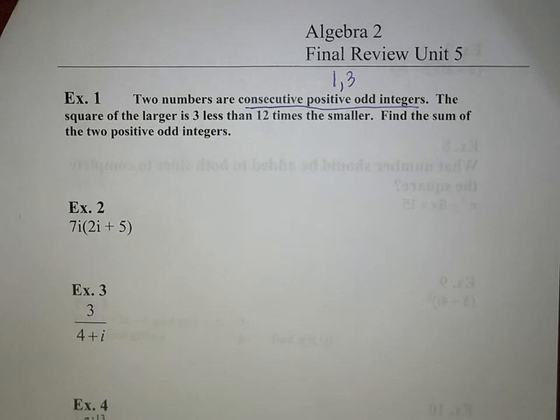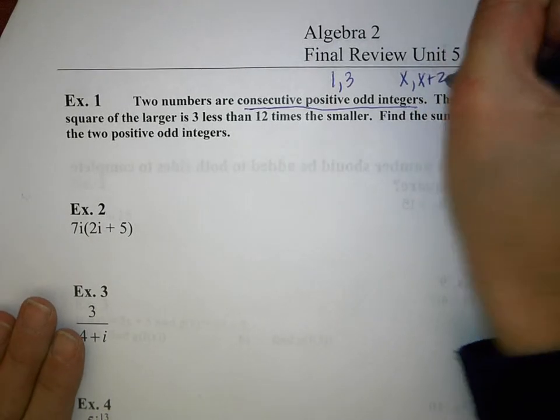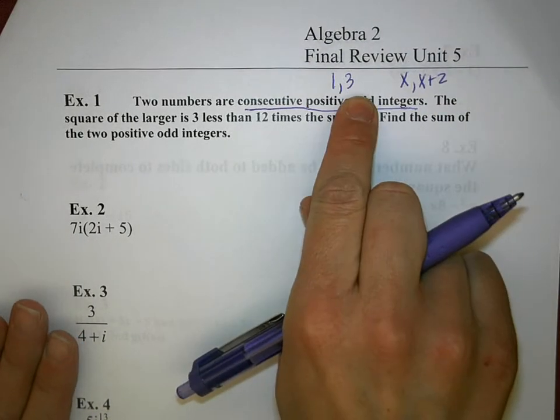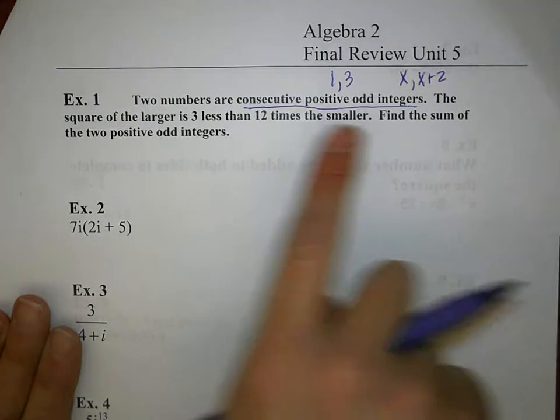Okay. So, but if we're talking about those in terms of variables, who remembers what values we give them as variables? X plus 1. Good. X and x plus 2. Because what would you add to 1 in order to get to 3? You would add 2. So it's x and x plus 2. All right, so then we're going to go down here.